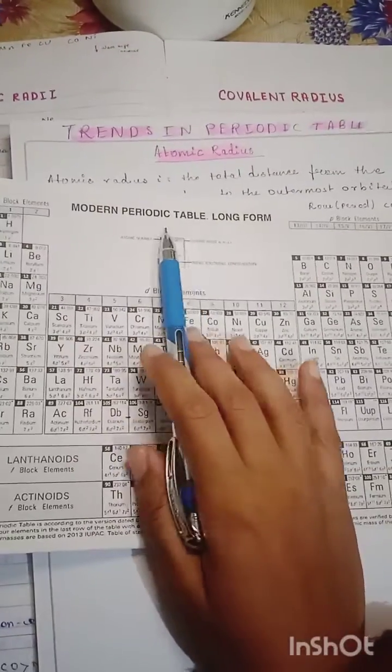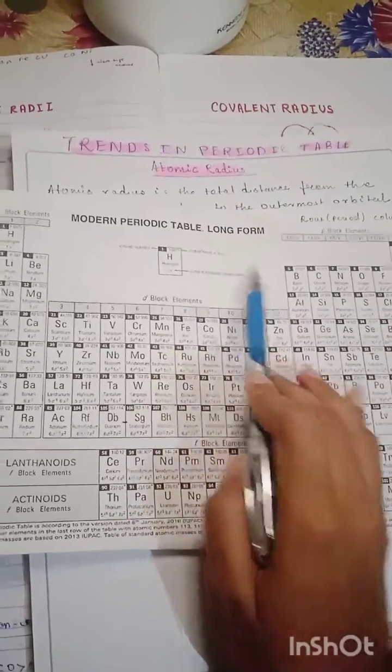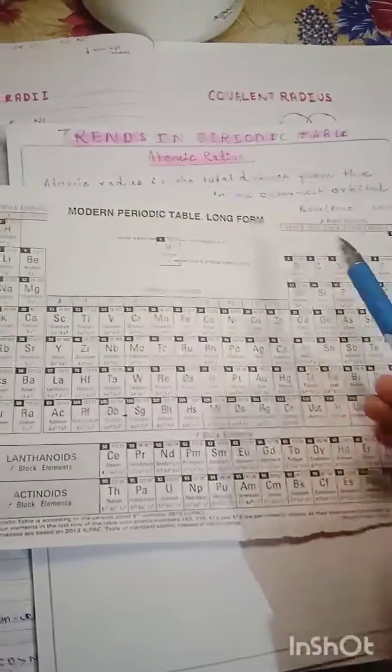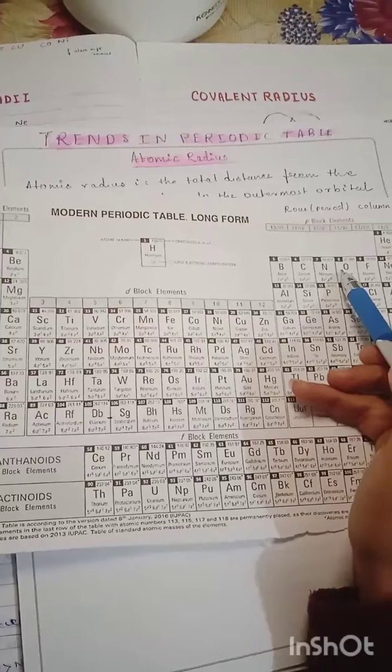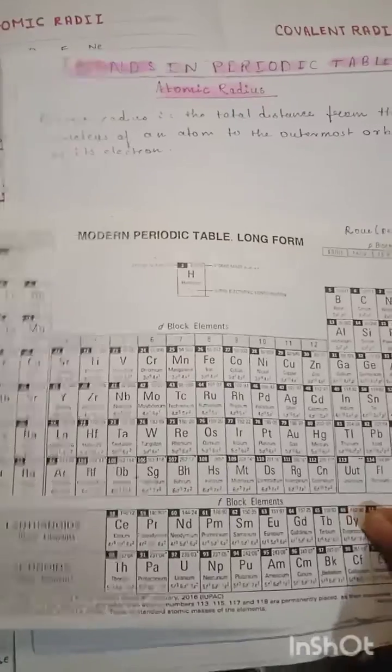Now see, what is the modern periodic table, or what is a periodic table? The periodic table is the periodic arrangement of the chemical elements into rows and columns. These rows are known as periods and these columns are known as groups. Now see, our main topic is atomic radius.